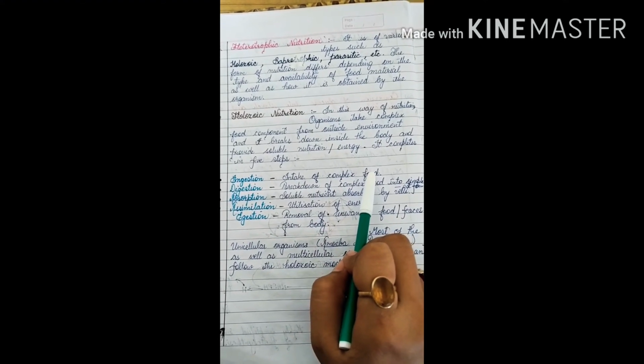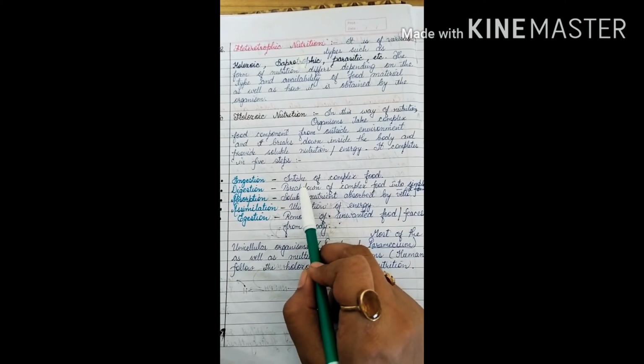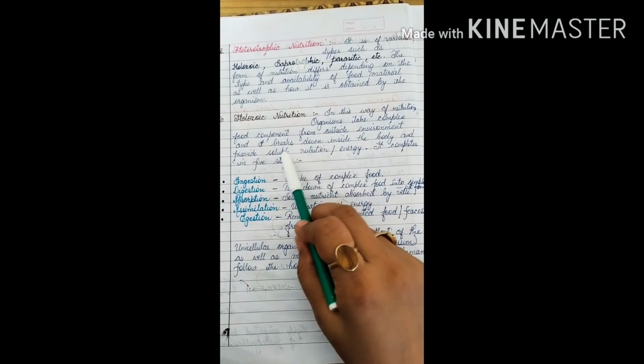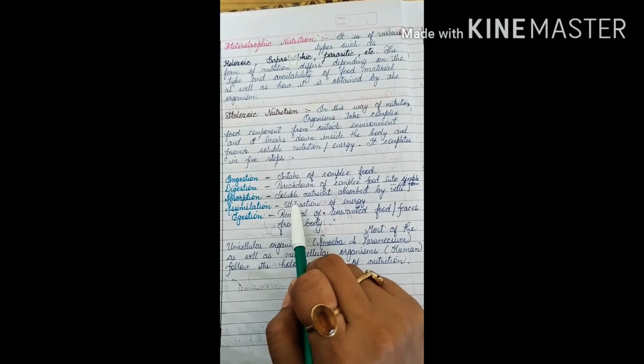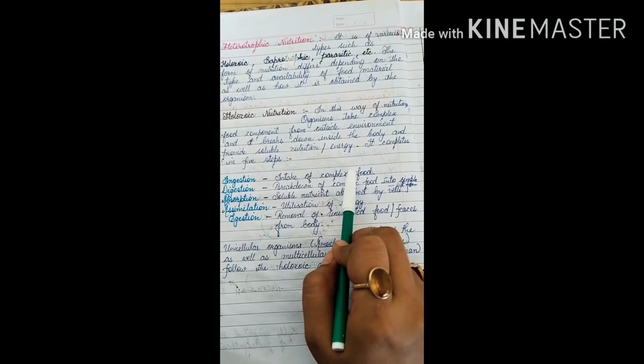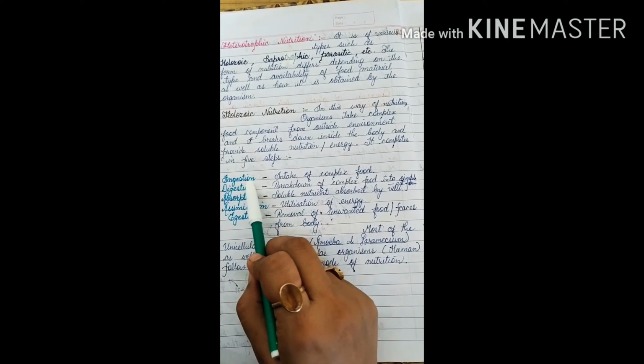Suppose you have eaten a big pizza, right, a large size pizza. So that is what a complex food is, a very big size of food. It cannot immediately provide you nutrition at all, right? So that intake of complex food is called ingestion.